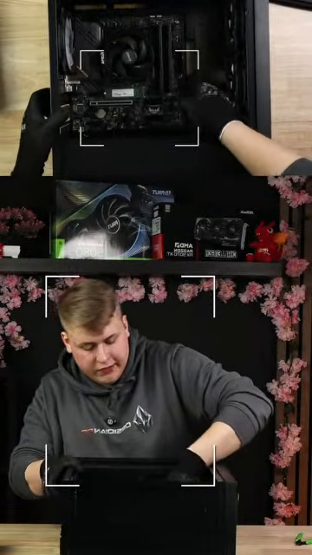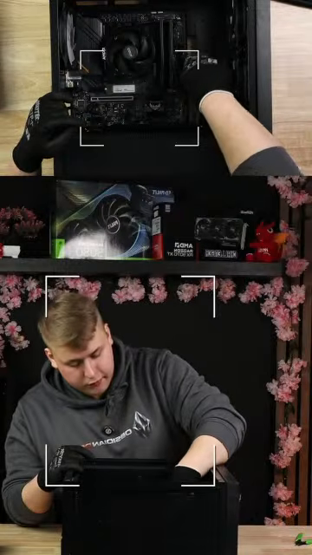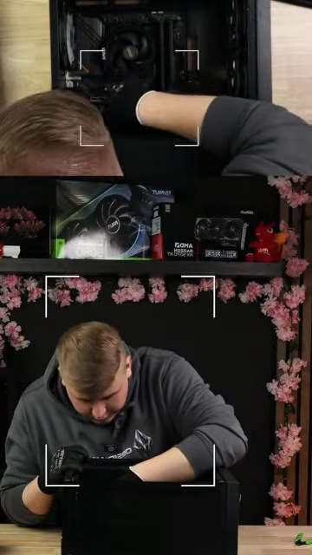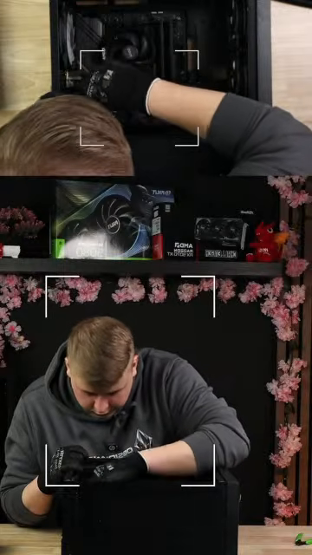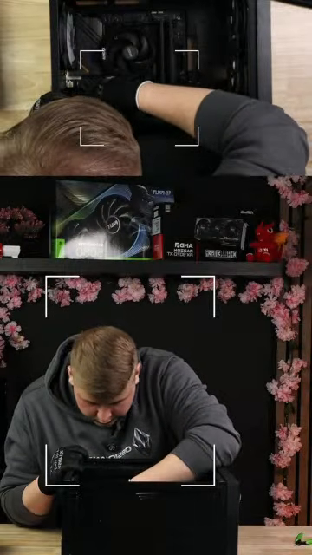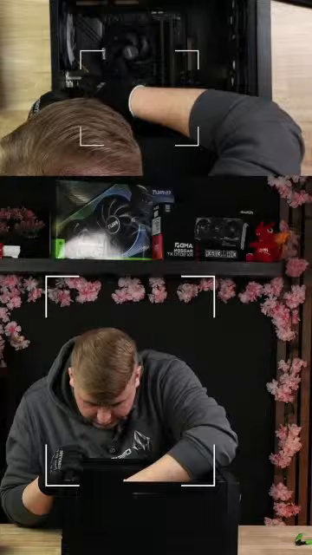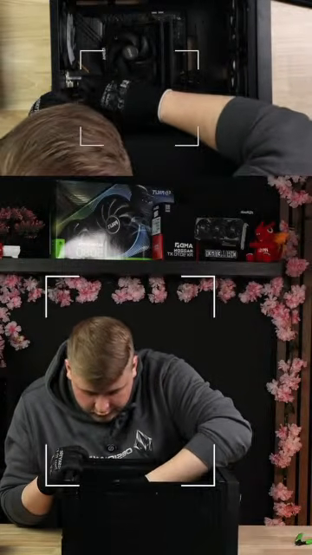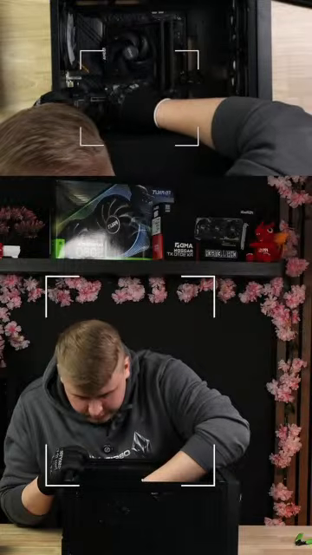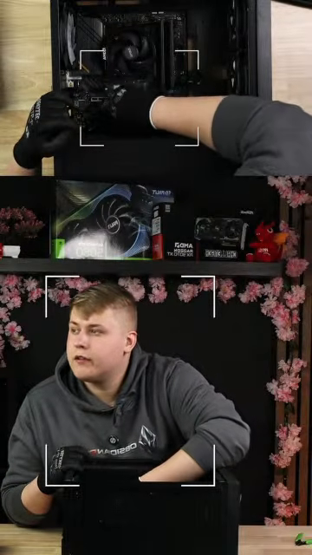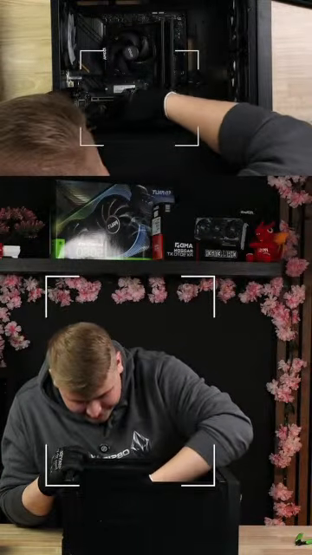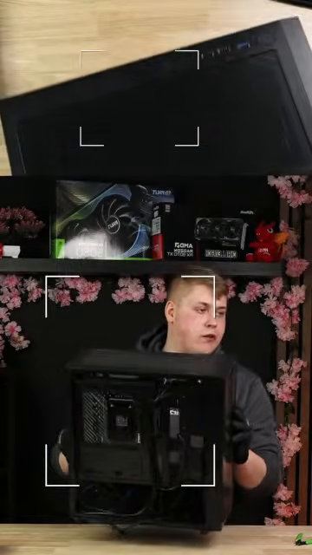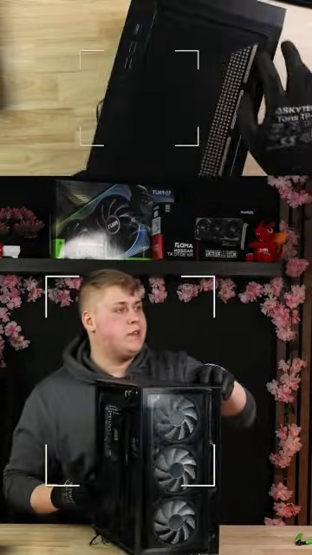I'll just make sure you guys can actually see what's going on. So USB 3.0 front panel connector. This is HD audio, which is this bottom left one here. ARGB, you probably can't even see that, can you? And then USB 2.0 for the front. That's the front panel connector sorted for the PC.